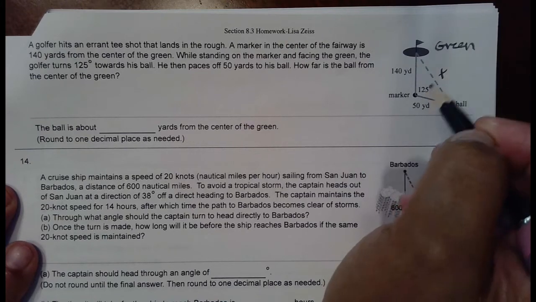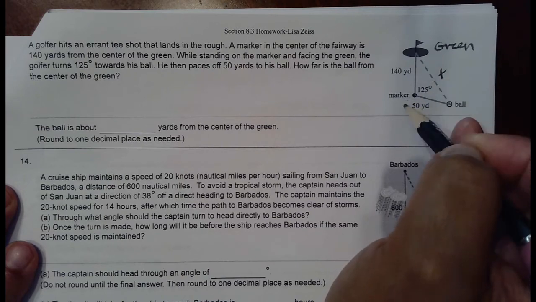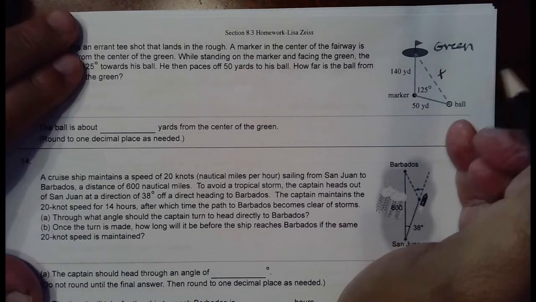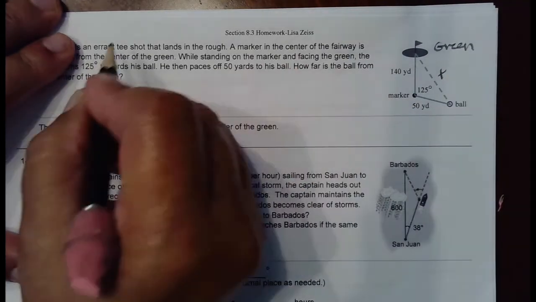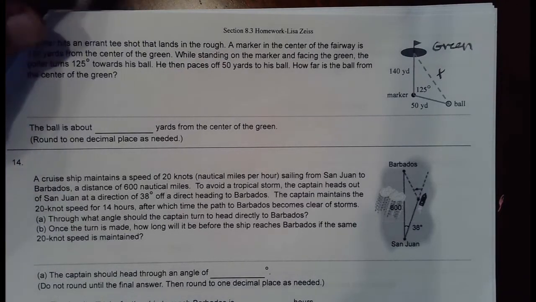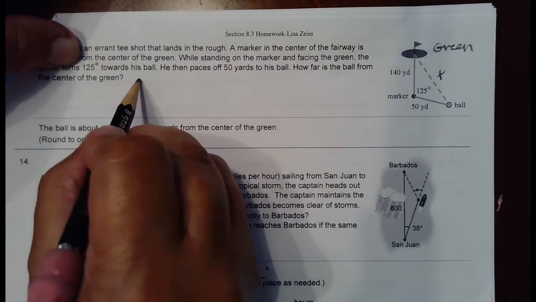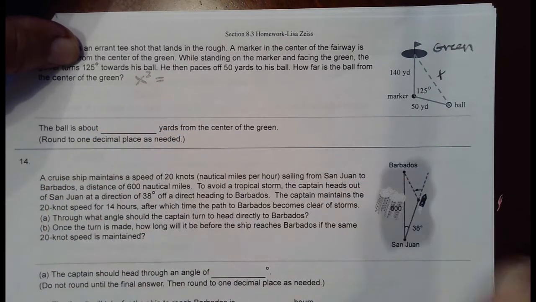So that'll be perfect for us. So I'm going to go x squared is equal to the other two sides squared, which were 140 and 50, minus 2 times each of these sides, the 140 and the 50, finishing off with cosine of the angle that's across from the side I'm looking for, which is the 125.